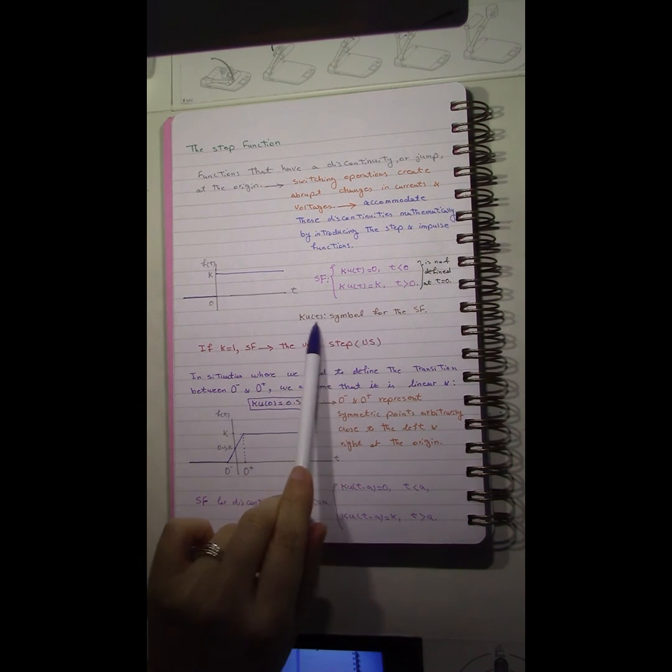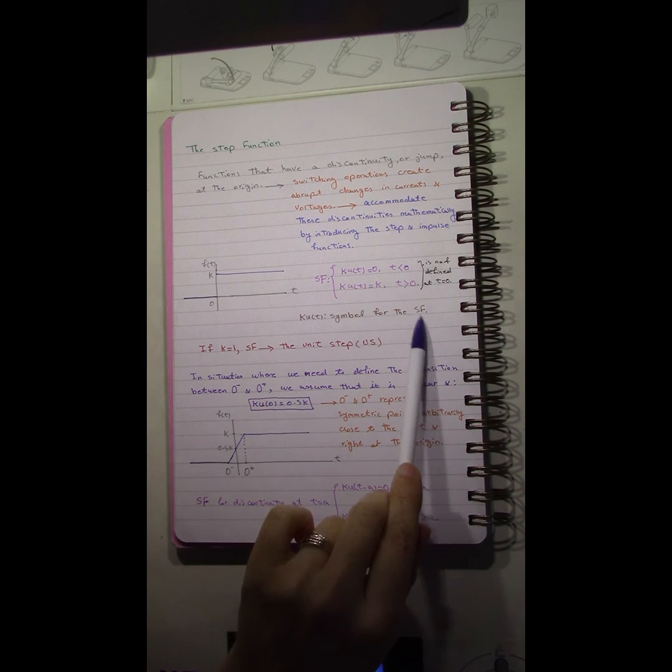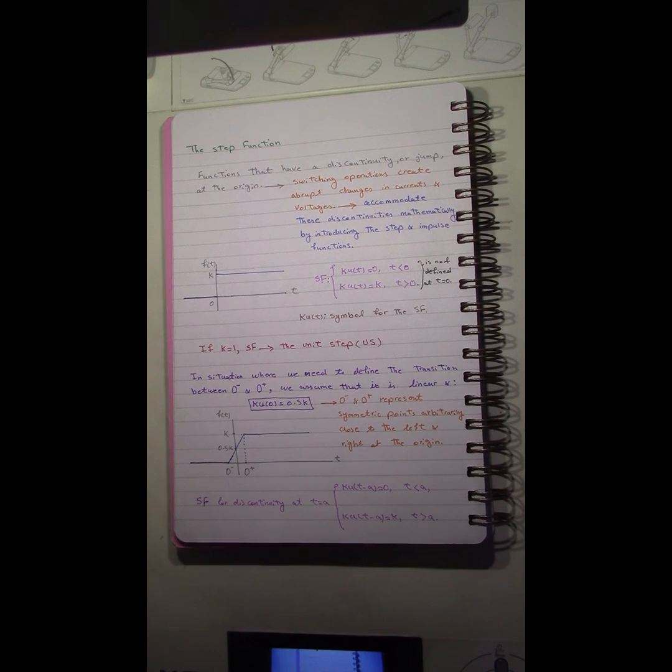So k u(t) is the symbol for the step function. If k is 1, we call it the unit step function. So whenever you hear the unit step function, k is 1. But when you say step function, we don't know the value of k. We have k.